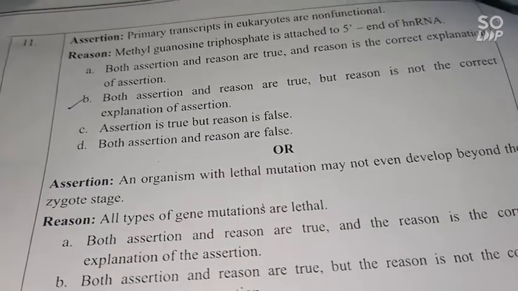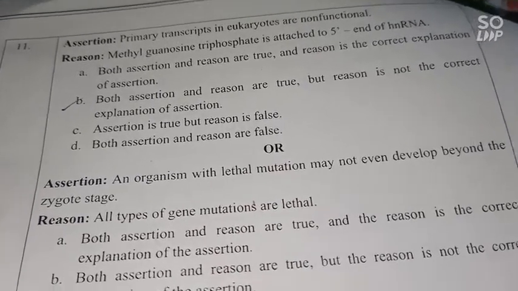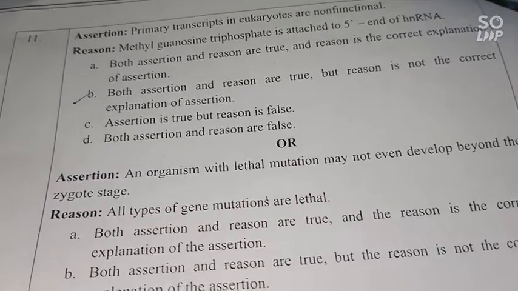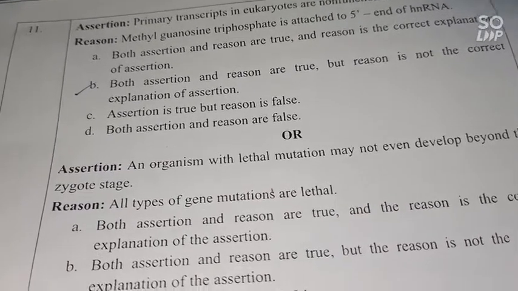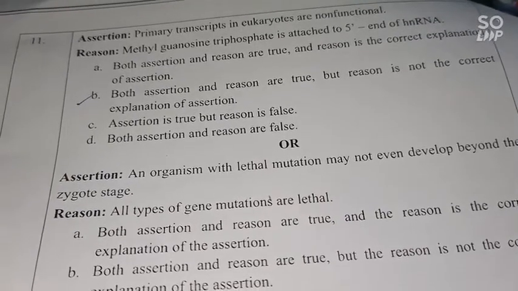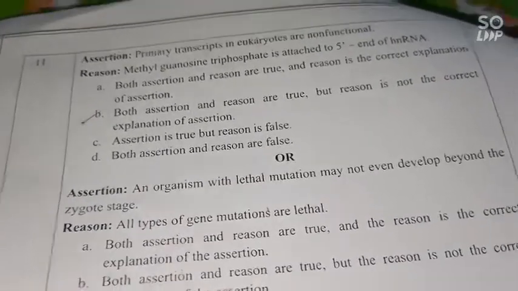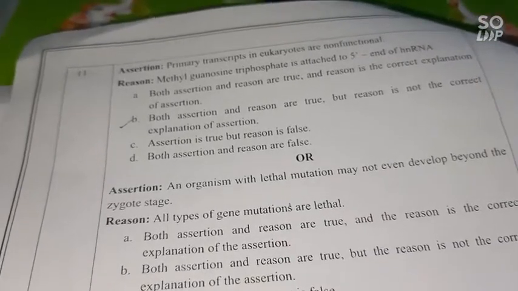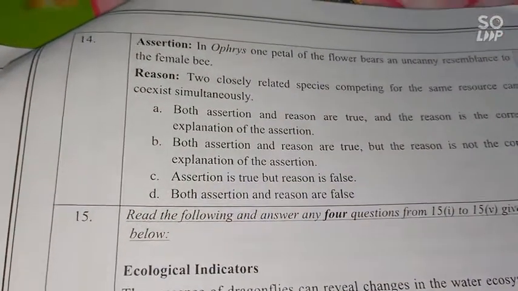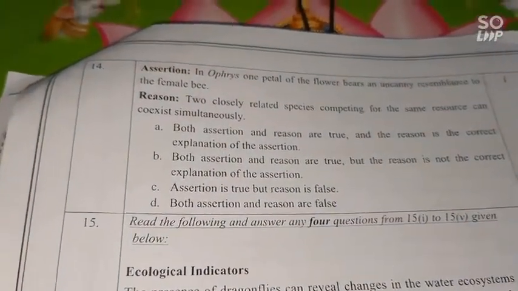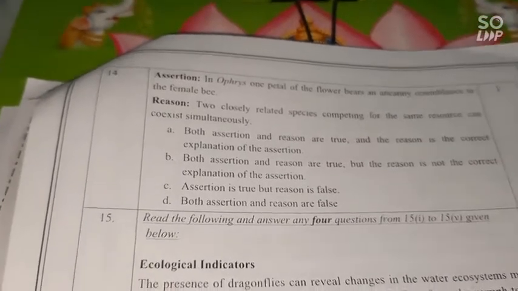So these are the 4 standard options for assertion and reason type questions. You have to look at them very carefully, because sometimes, not sometimes, many times, there are a lot of confusions possible in this. If you are very clear about your concepts, then you will be able to answer them very clearly. So there are 4 questions, question number 11, 12, 13 and 14. These four questions are basically assertion and reason type, and one internal choice is given for assertion and reason.